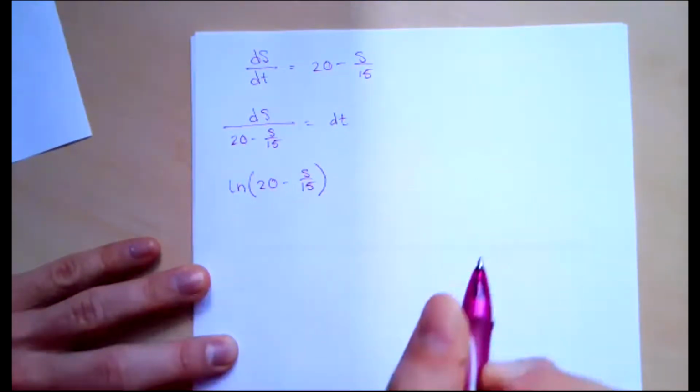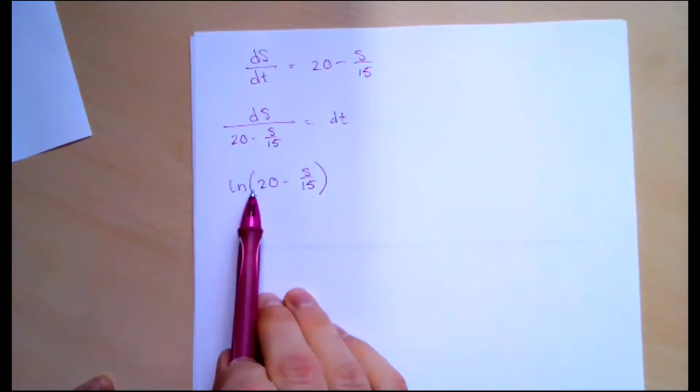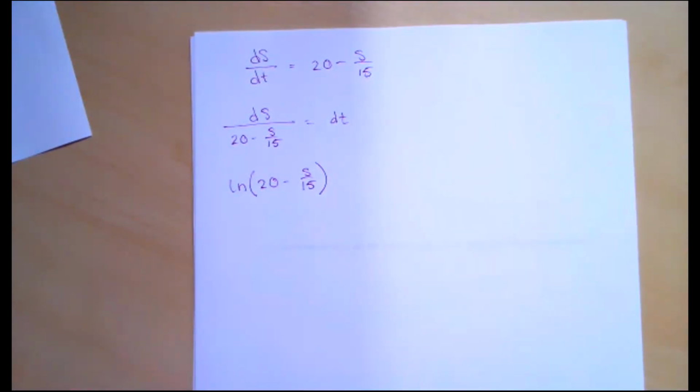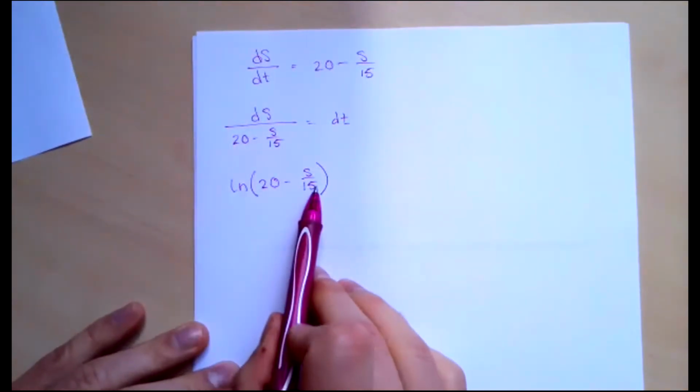Guess and check is one of the methods for integrals and antiderivatives. It's probably the only topic of math where I would encourage guess and check, which is finding antiderivatives. So an initial guess is something like the natural log of 20 minus S over 15 as an antiderivative, and then check what happens if I take a derivative of this.